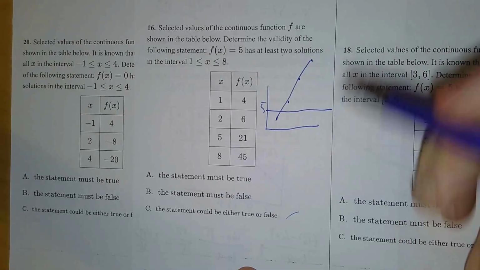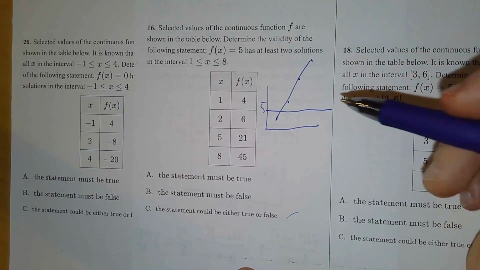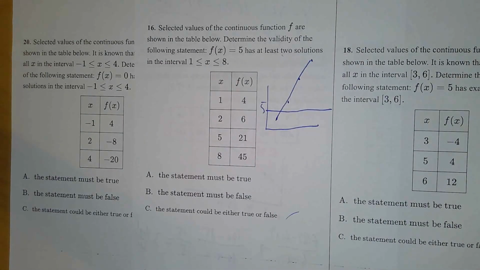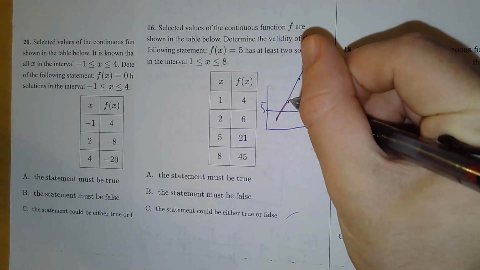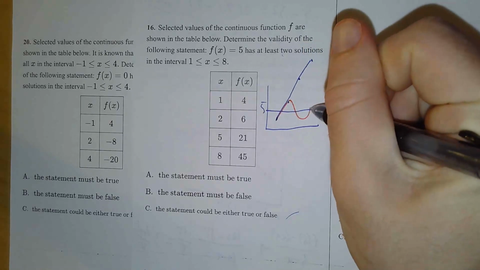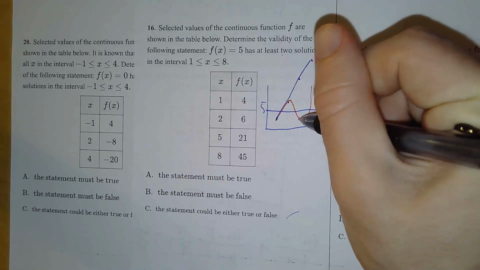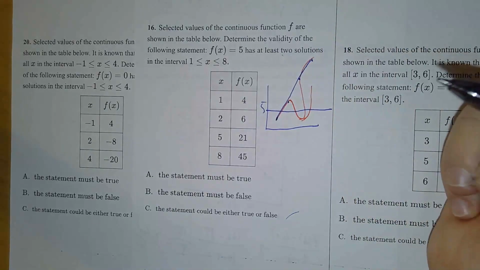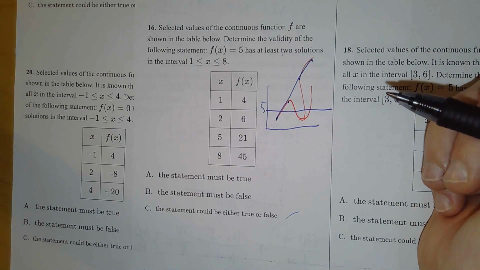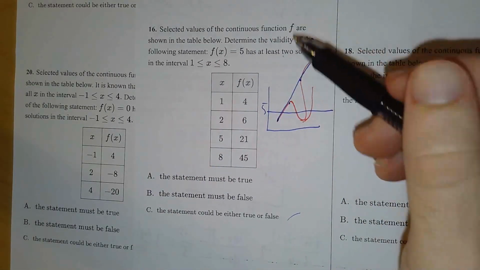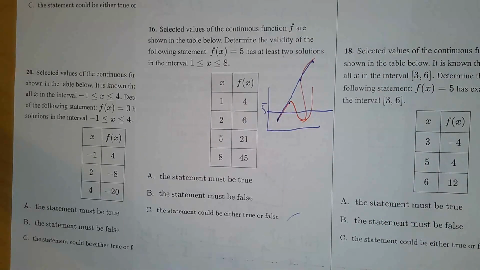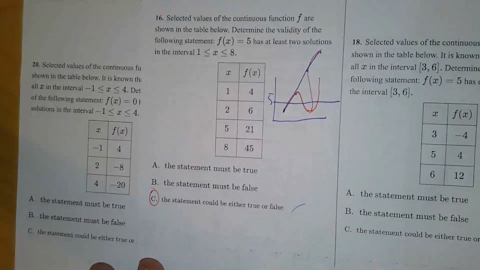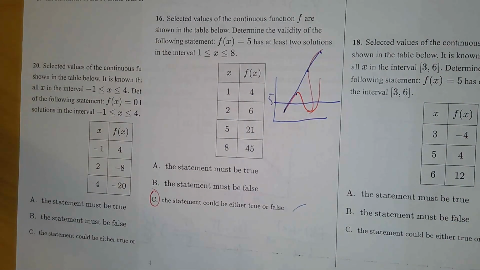So could it pass it twice? Yes, it could. Because what could happen, I'll do it in red, is that it could go up like this, and then it could come back down and come back up, make that a little steeper, and go like that. Okay, so that would mean I had 3 solutions, which would mean that it does meet the requirement. So it could. This is a could. This is C, because it could hit it twice or it could not hit it twice, but it's not guaranteed.